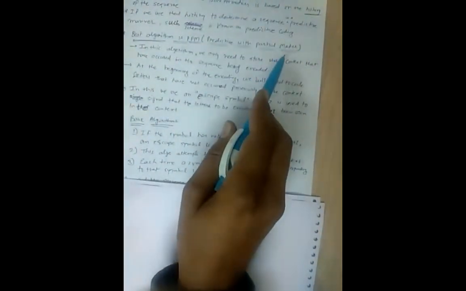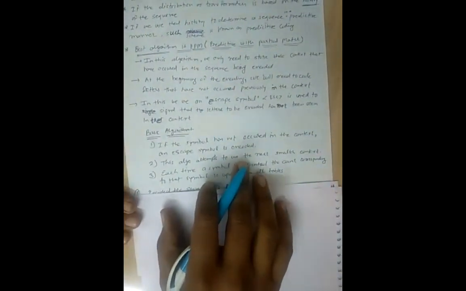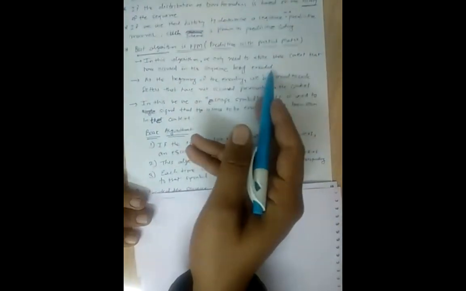So yes, what we have done over here, I'm just trying to illustrate the basic thing. The algorithm name is already illustrated, that is PPM, predictive with partial match. In this algorithm, we only need to store those contexts that have occurred in the sequence being encoded. What does it mean?